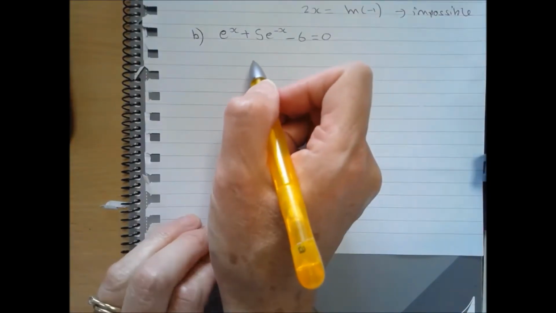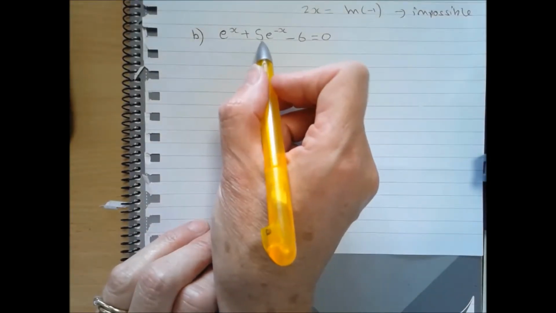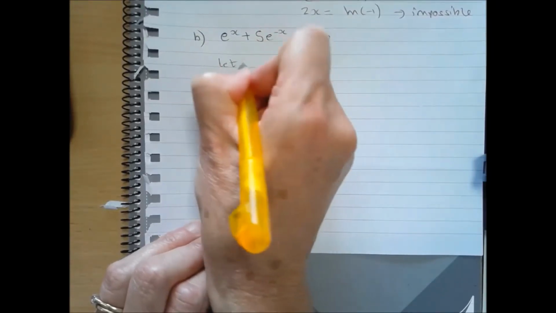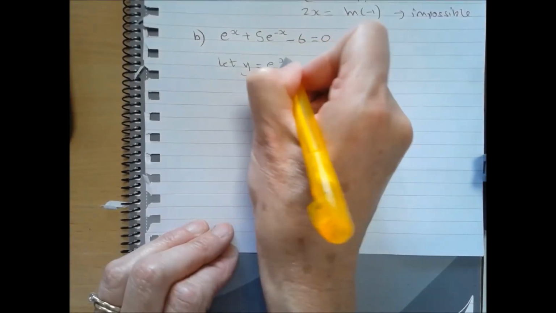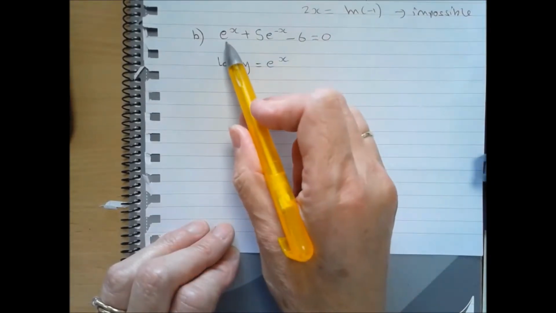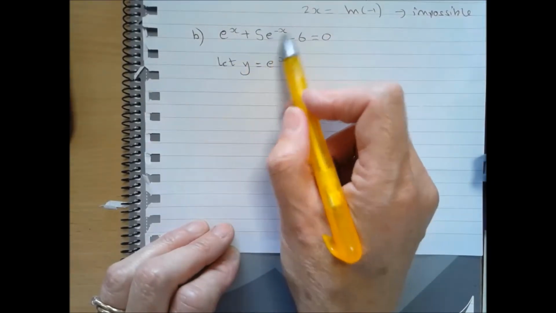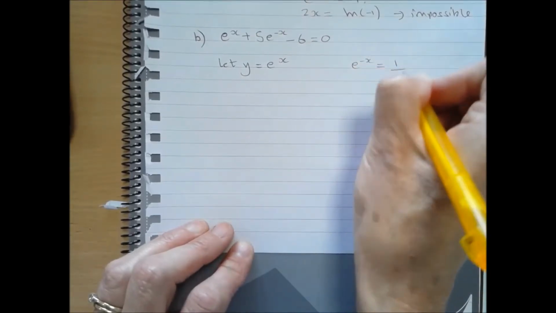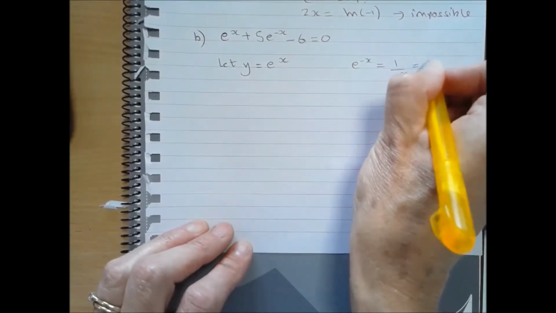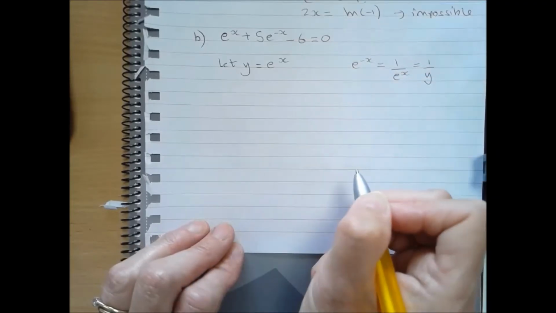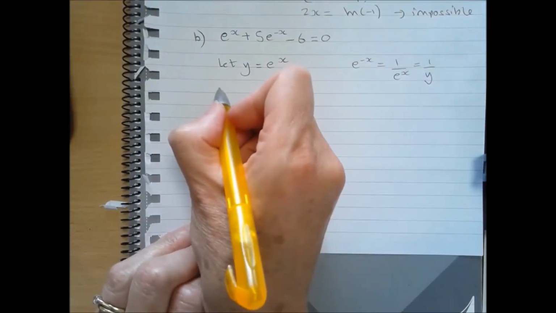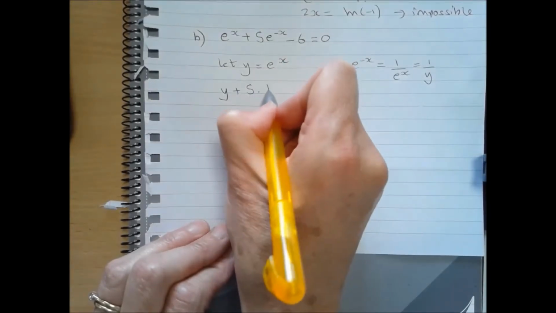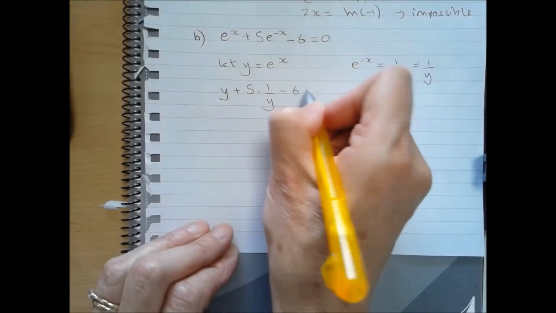So question 7b, I've got e to the x plus 5e to the minus x minus 6 is 0. I'm going to let y equal e to the x. I notice I've got a y there, and I've got an e to the minus x there. Now e to the minus x is the same as 1 over e to the x, in other words, 1 over y. So when I substitute in, I'll have e to the x, which is now y, plus 5 lots of 1 over y, minus 6 is 0.